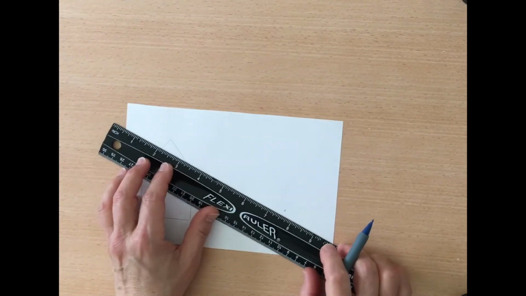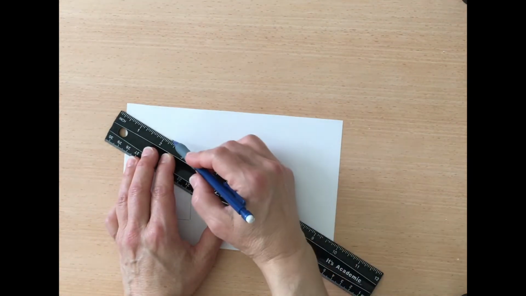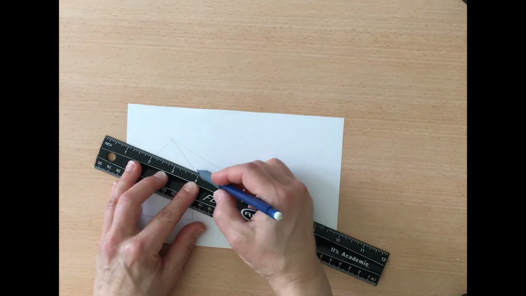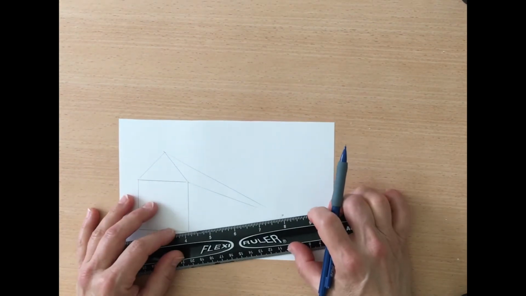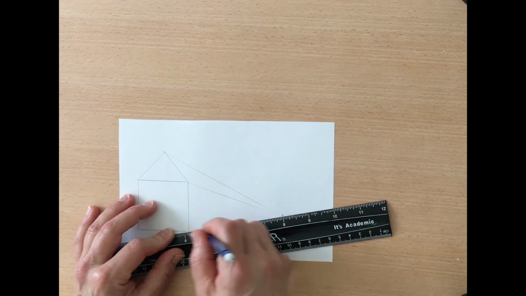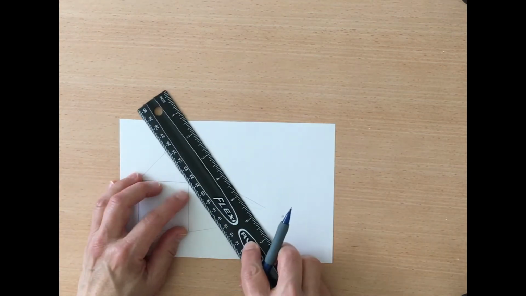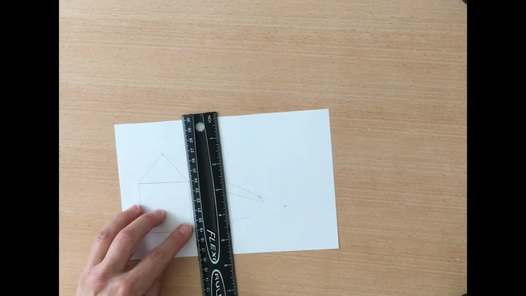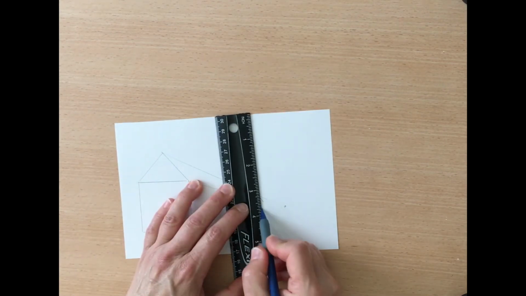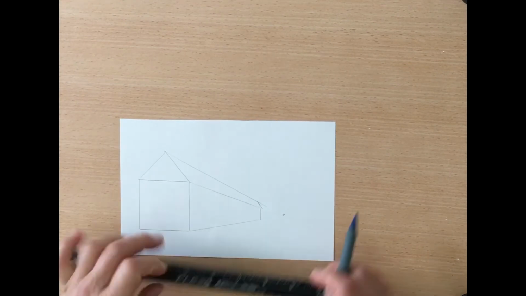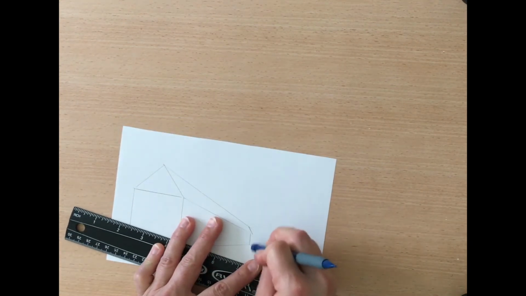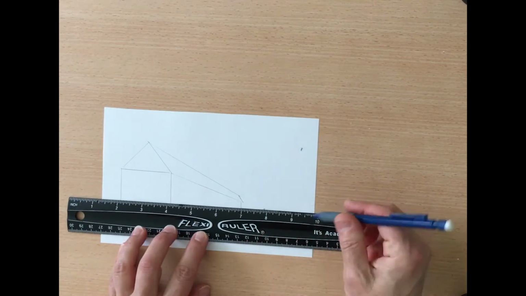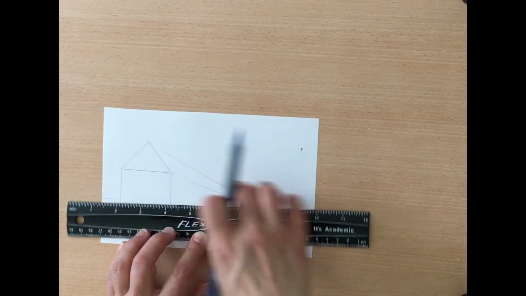And to begin creating the illusion of distance, I'll connect the corners of the main shapes to the vanishing point. These diagonal lines are called orthogonal lines. They all converge and meet at the vanishing point. Then I'll draw parallel lines to the front shapes and I'll erase the excess marks. Now this will give me the end of the structure. And now I'll add a horizon line to place my structure on the ground.